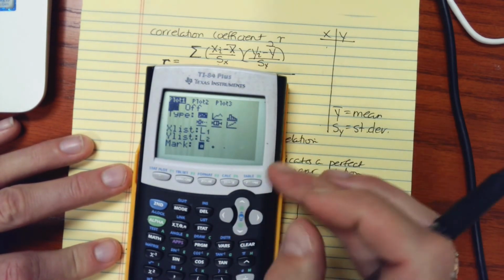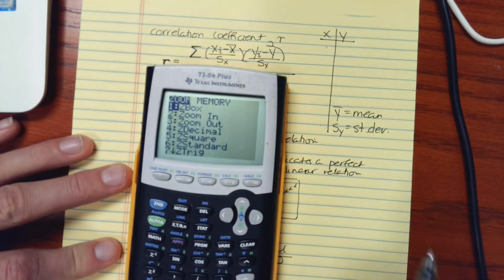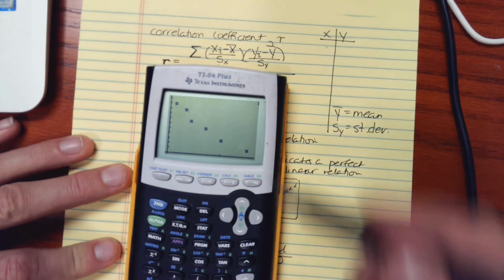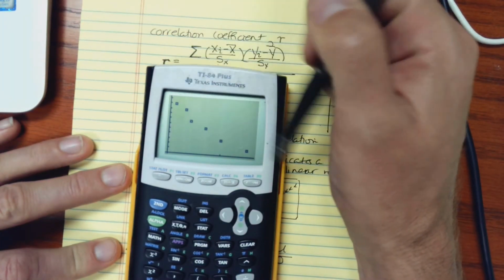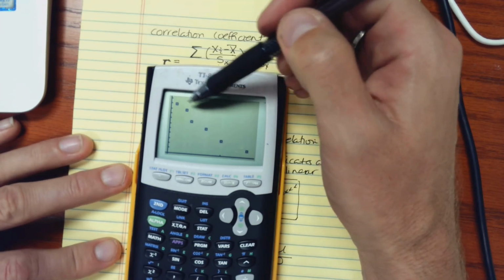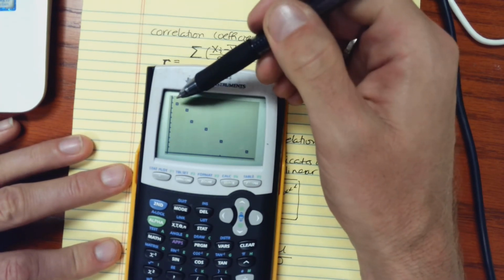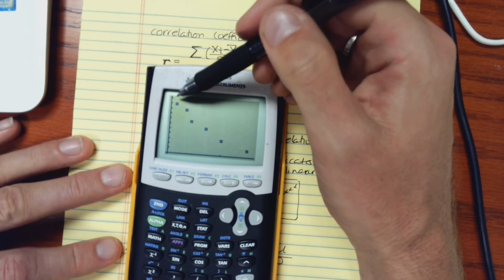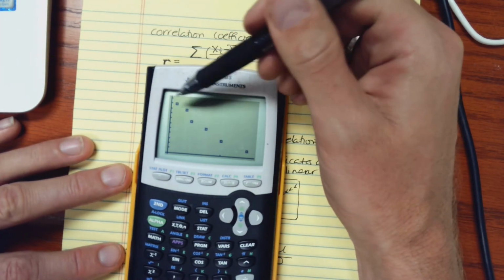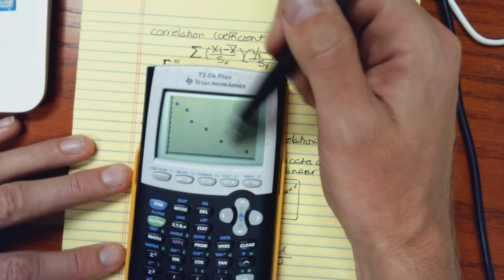So to actually look at the stat plot, I can hit zoom and then scroll down to option number 9. And so here's the scatter plot for that data set that I just made up. And notice that there is a downward trend. So there's a negative association. And you might say that that's close to a straight line in the pattern there.